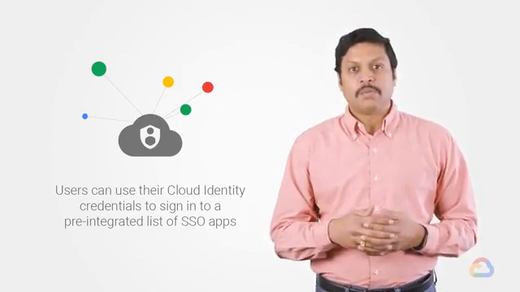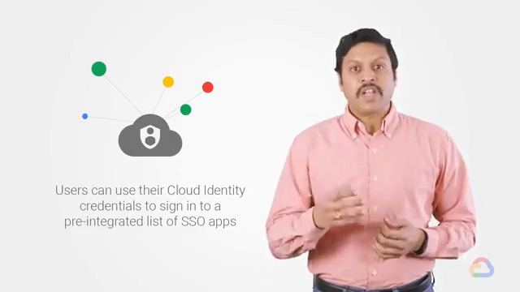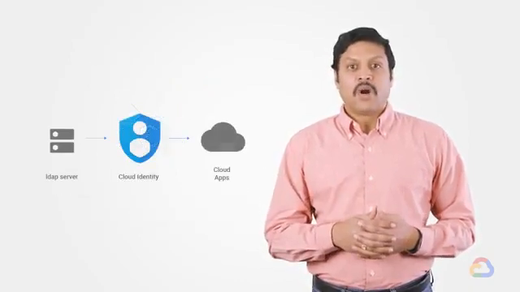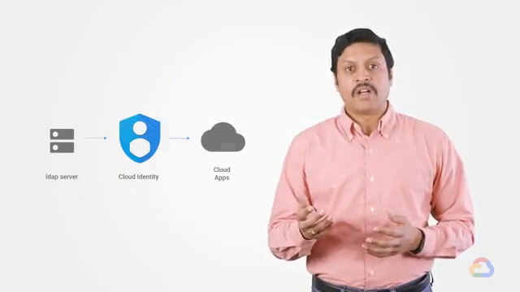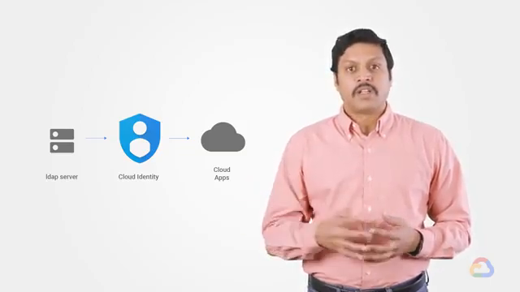Using SAML, users can use their cloud identity credentials to sign into a pre-integrated list of SSO applications and also custom web applications. Cloud Identity is able to work with any application that supports the SAML standard. If your organization already has an identity provider, you can use Cloud Identity as your cloud-based single sign-on solution while keeping your original identity provider. Cloud Identity will also allow your existing set of users to use SSO into other cloud-based applications.